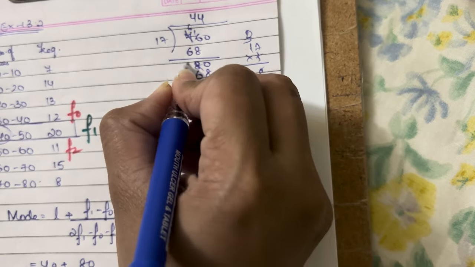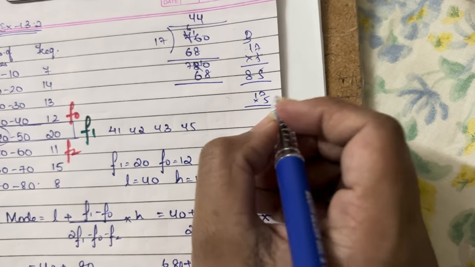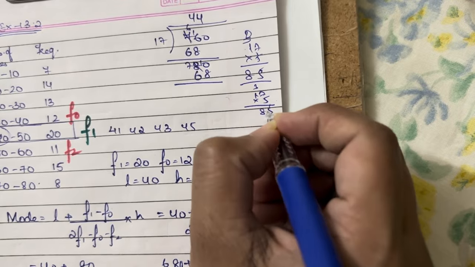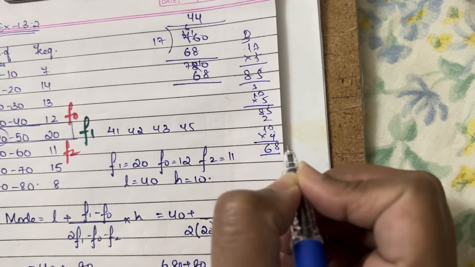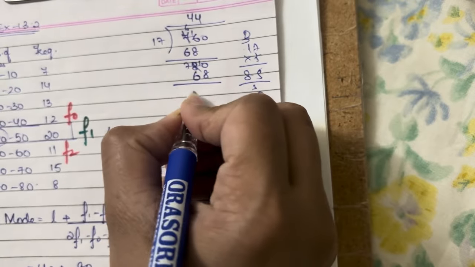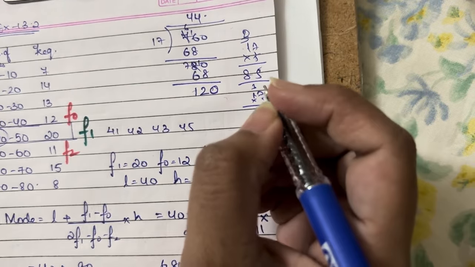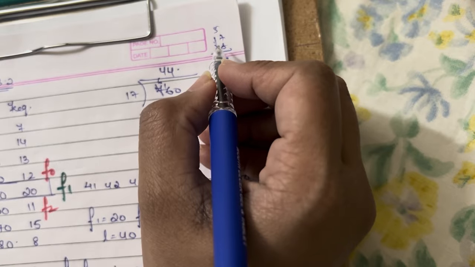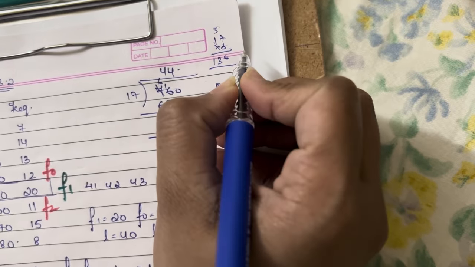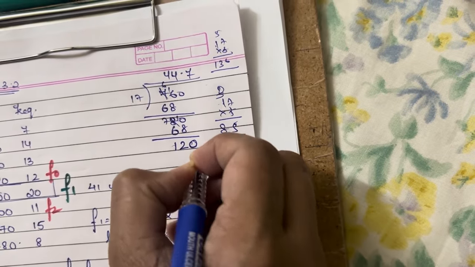17 times 5 is how much? 17 5s are 35, 5 ones are 5, 85, yeah. Then 17 times 4 is how much? 7 4s are 28, 4 ones are 4, 68 only, yeah. So we'll go with 4 times, 68 only, that becomes 1 and this becomes 2. So put a decimal, take a 0 here and then we'll see 17 times 8. 17 times 8 is 136. So we have to go with 17 times 7, that is 119.